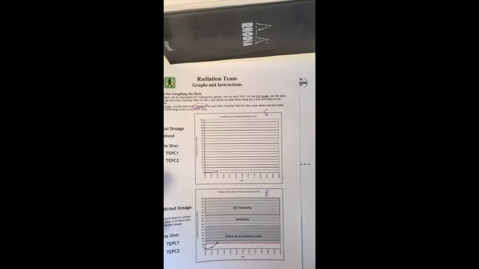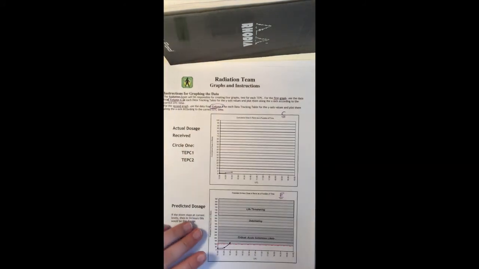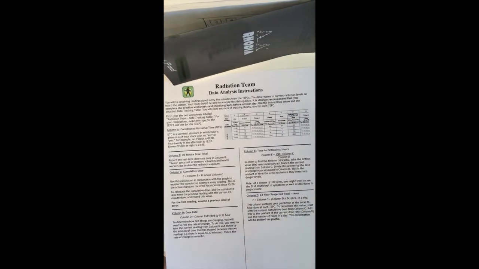Okay, so your task then would be to complete the rest of this table and then finish up the rest of your graphs. If you have questions on each column, remember you do have this instructional sheet that you can refer back to.